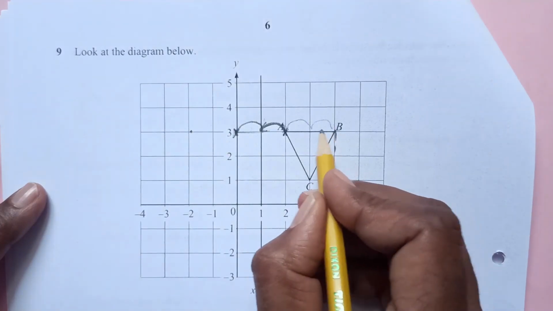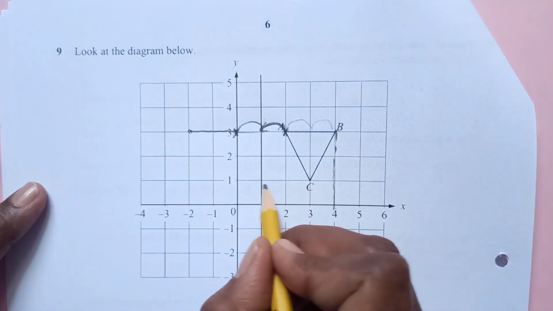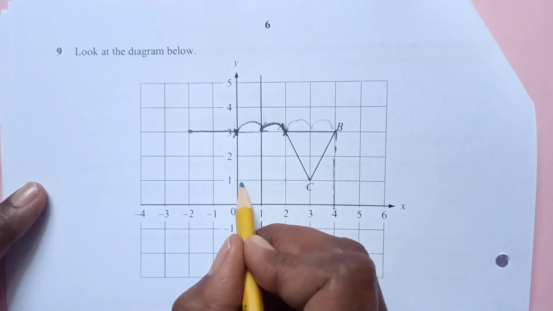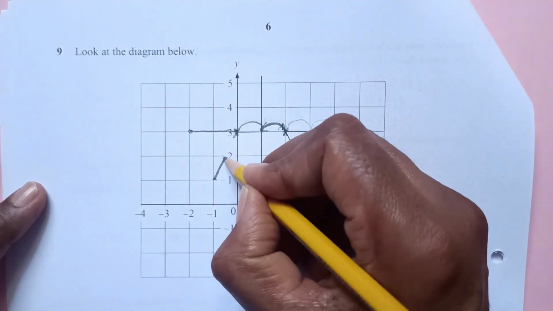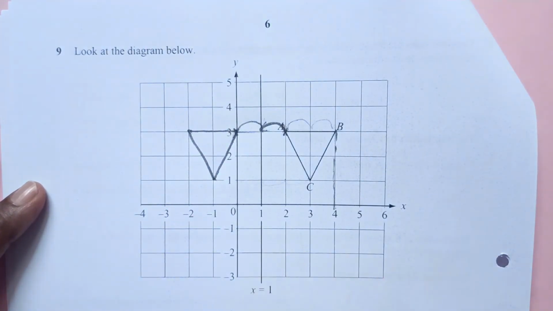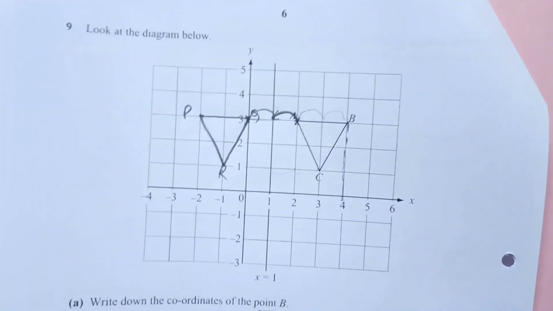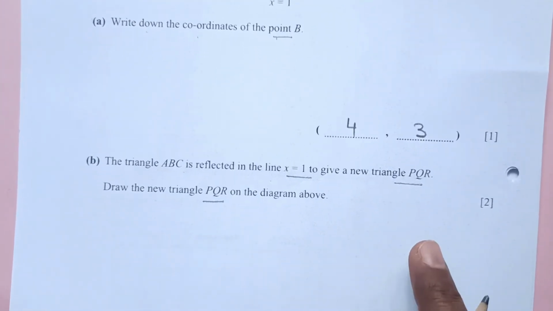So here you see these two. This is the line here, and down we have 1, 2. So C will come here. You can just draw this line. So this is PQR, this is P, Q and R. So that was part B, a 2 marks question.